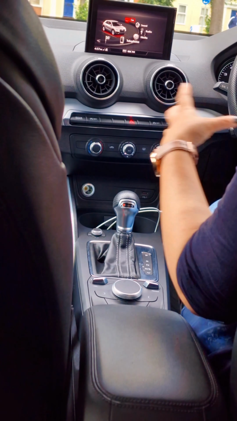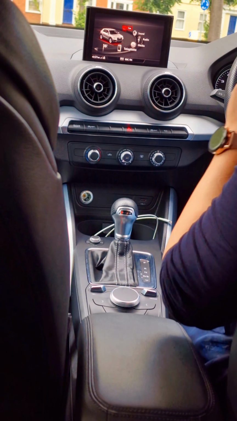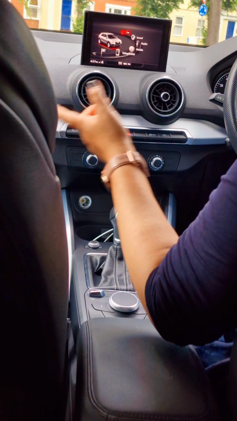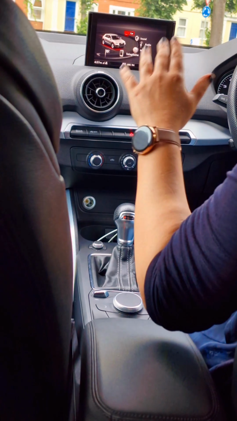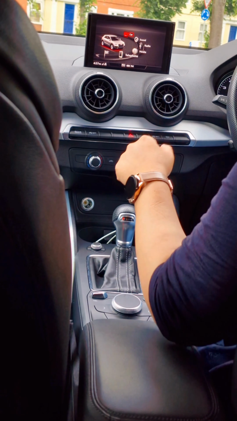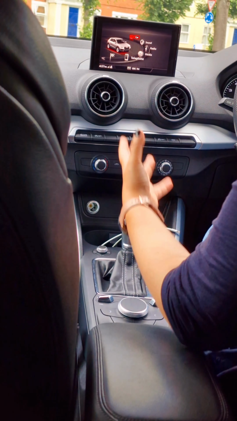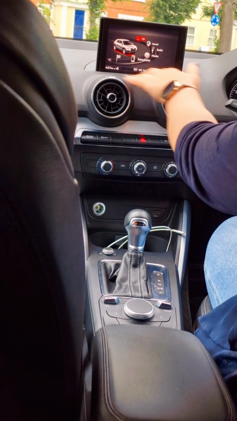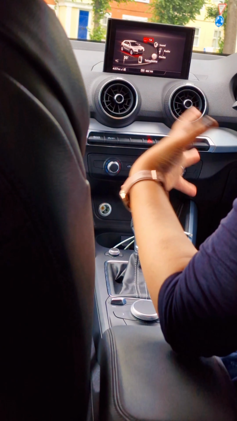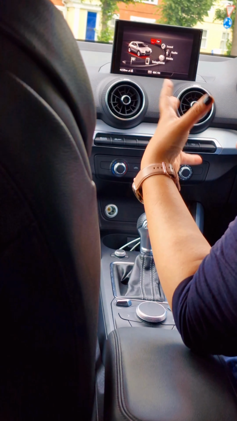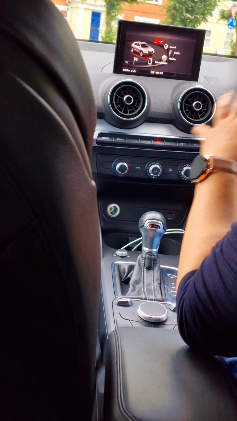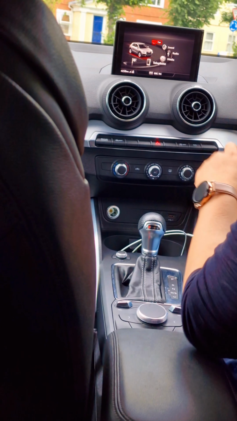So today we're going to look at the Audi Q2 MMI infotainment system. This multimedia interface system is very brilliant, such high tech, which you really need for such an expensive car. As you see here, this Q2 has a 7-inch screen. Again, the screen can differ based on the trim that you buy.